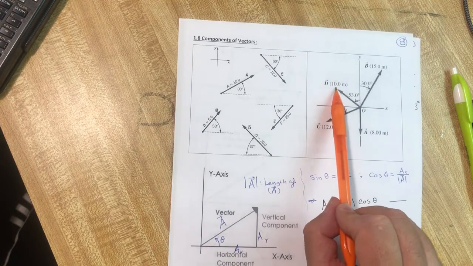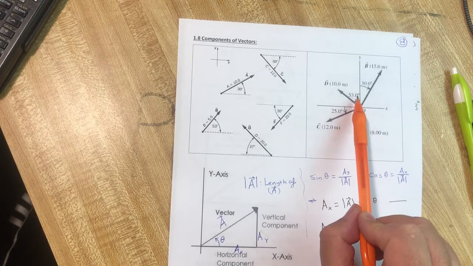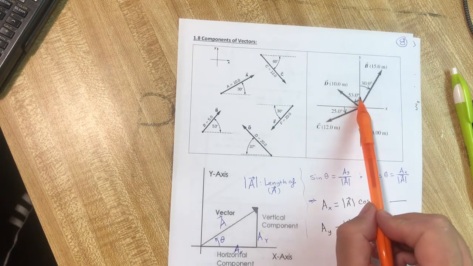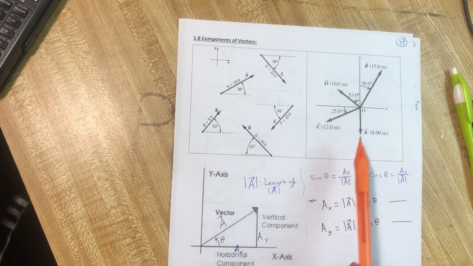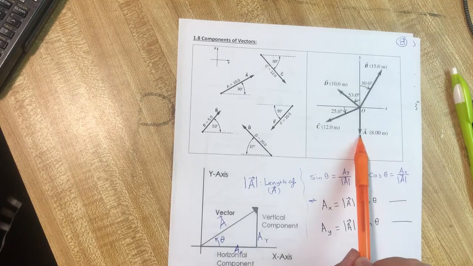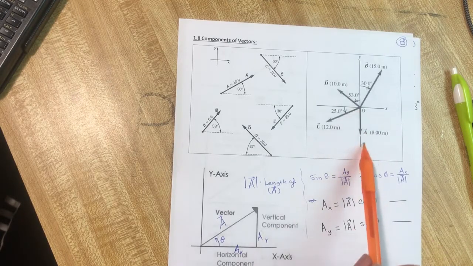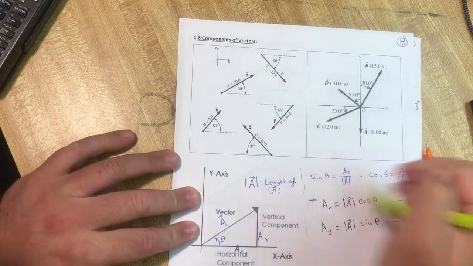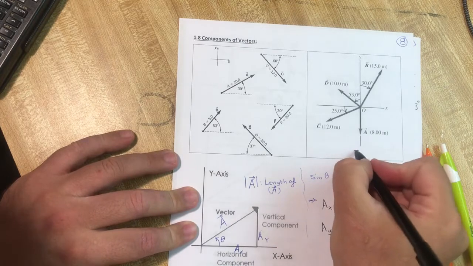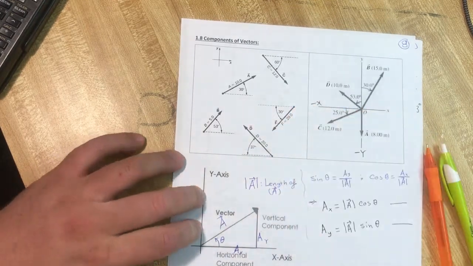Vector D has its direction 53 degrees to the left of the y-axis, and so on for each vector. This is vector A with its length 8 and its direction downward, or negative y direction. This is negative y direction. This is negative x direction.